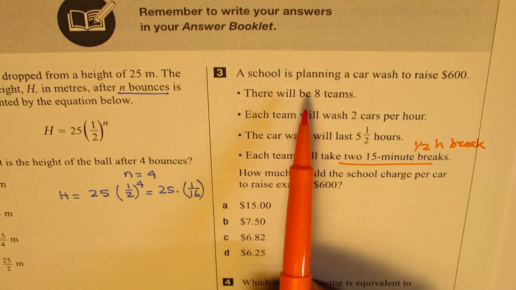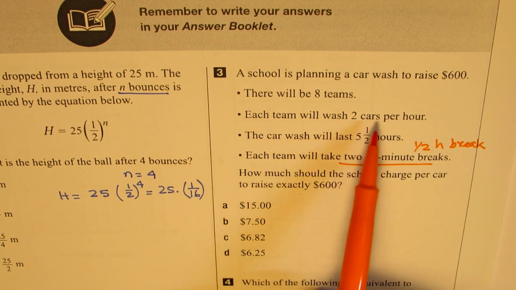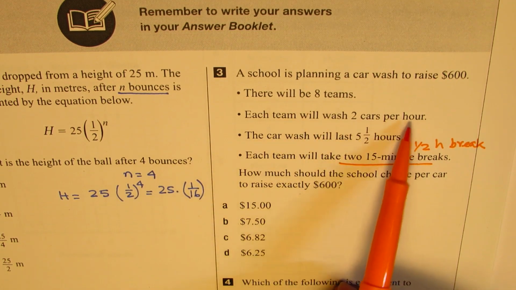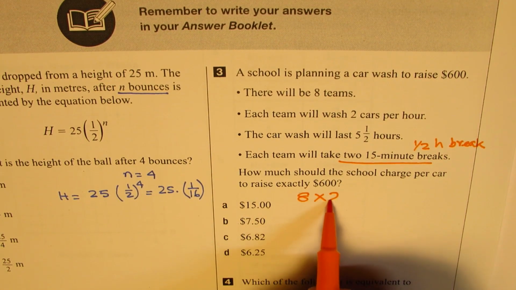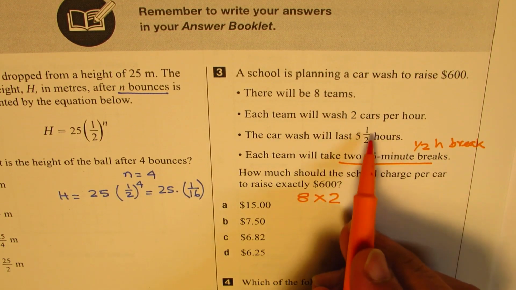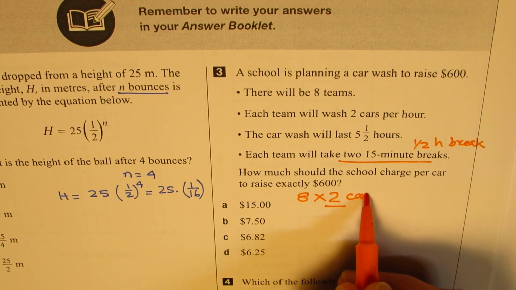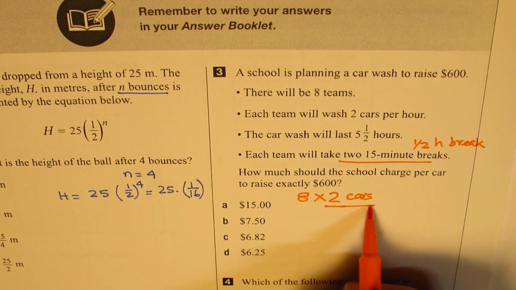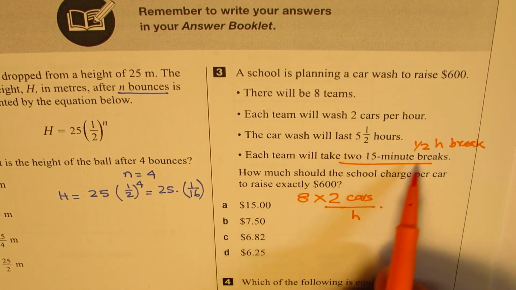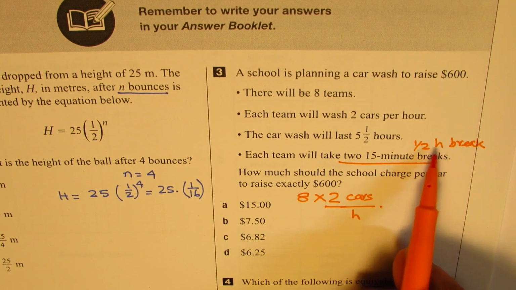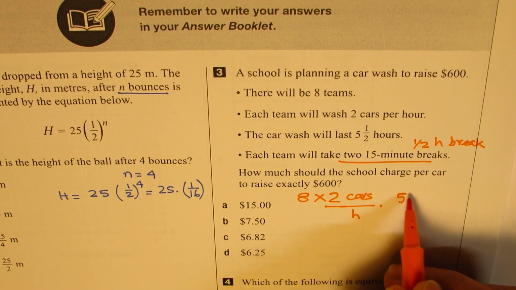Now, let's go through this question again. It says there are 8 teams. Each team will wash 2 cars per hour, right? So in 1 hour, 2 cars by 8 teams means 8 times 2 cars in 1 hour. This is per hour. Now, the car wash will last 5.5 hours and there's a break of half an hour. So they'll work for only 5 hours, right? So they work for 5 hours.